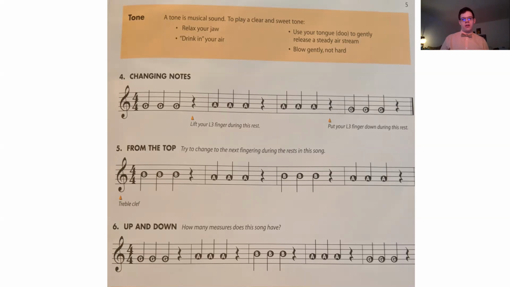Okay, now number 6 together. Again, you're making sure that we sound the same when we play together. If we don't, then try to figure out why. Number 6, here we go. 1, 2, ready, and.